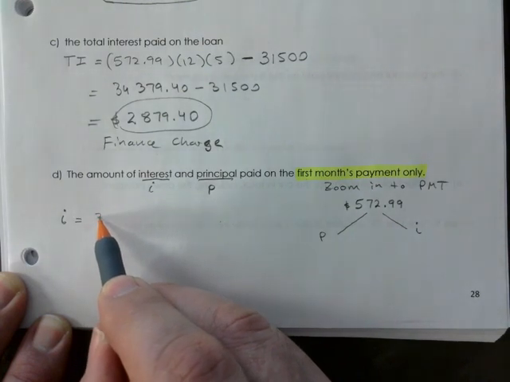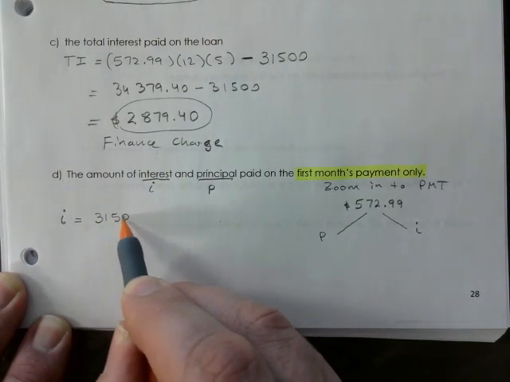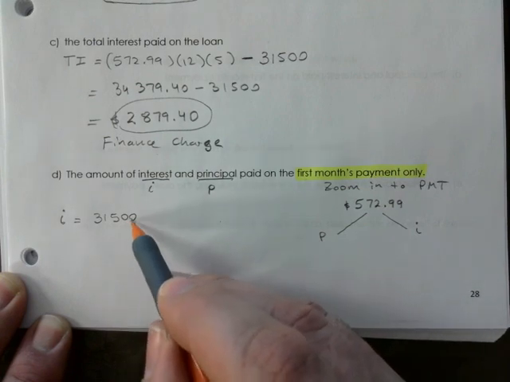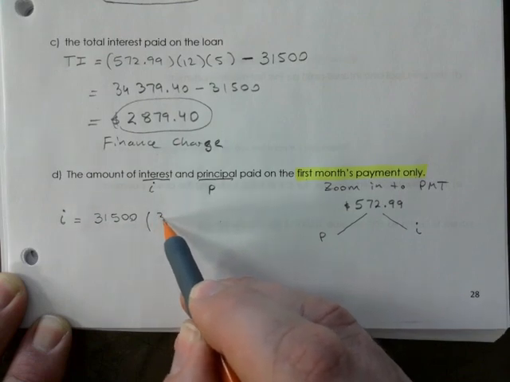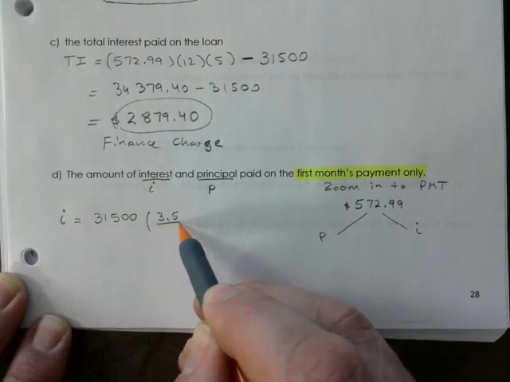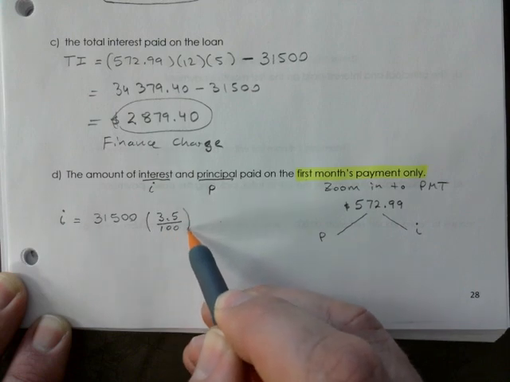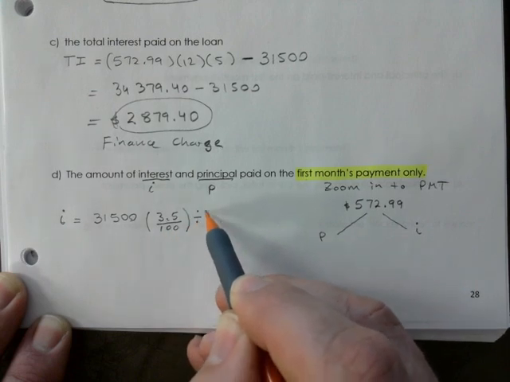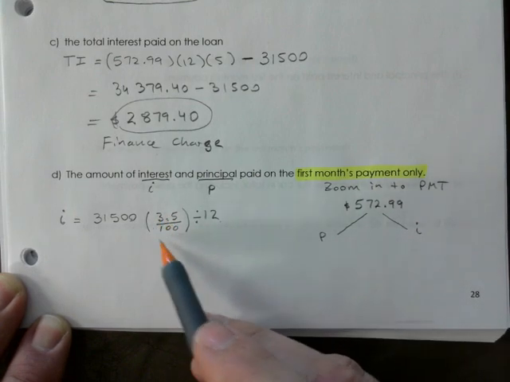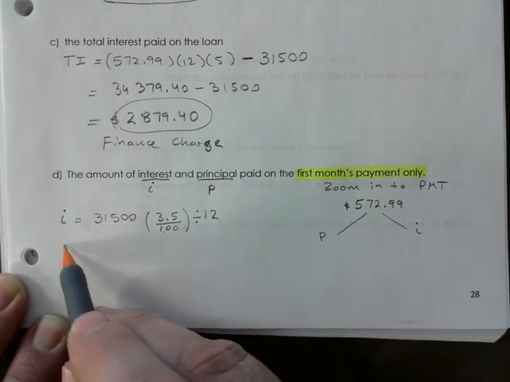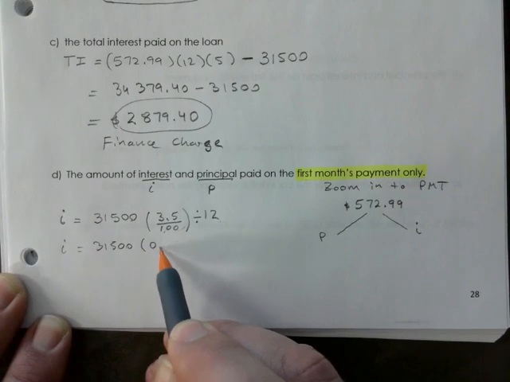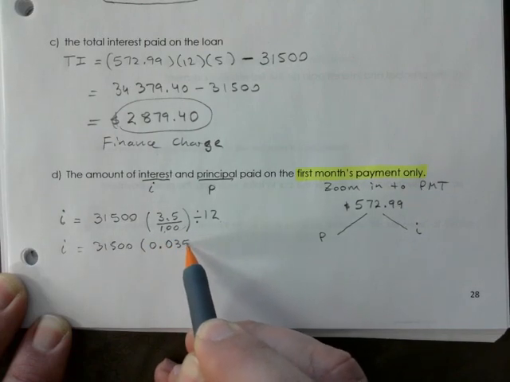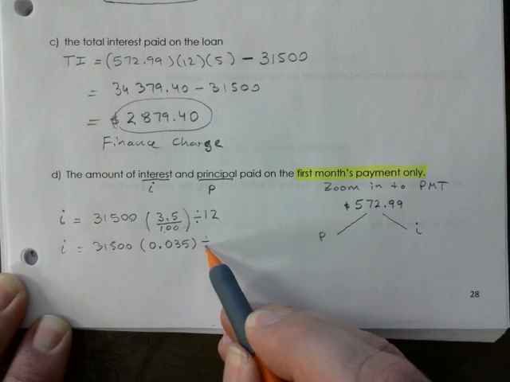What does the formula call for? 31,500, the loan, times, what's my interest rate? It's 3.5, right? I'm going to divide that by 100. And that answer, I'm going to divide by 12. Down the road, you're probably not going to do this step. You're just going to divide it and plug it in there as is. 31,500 times 0.035. Do not round this one. Divide that by 12.